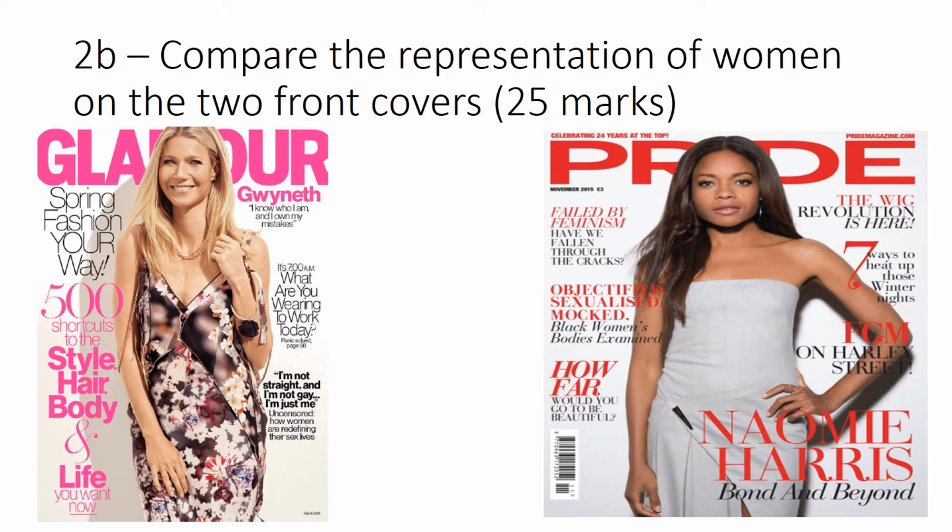Question 2b is the long question in this section of the paper. It's essential that you leave yourself enough time to answer this question. It's a 25 marker. It's a representation question, and you will be given an unseen text and asked to compare it to one of your set texts.